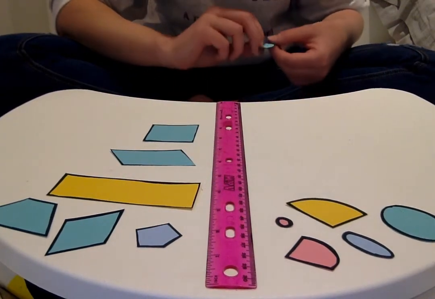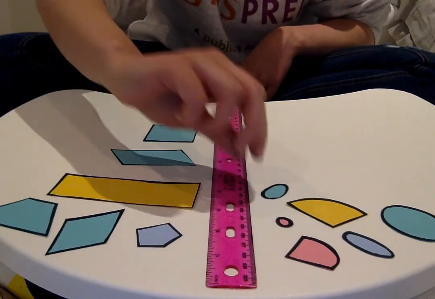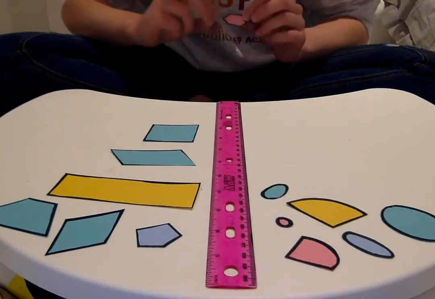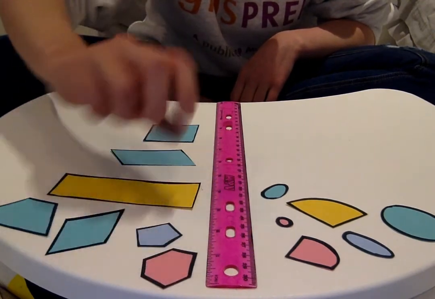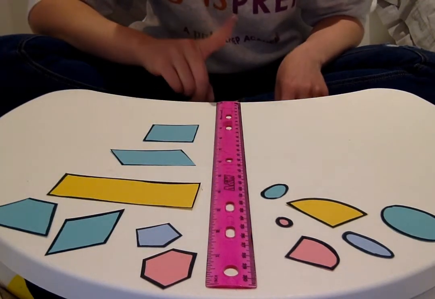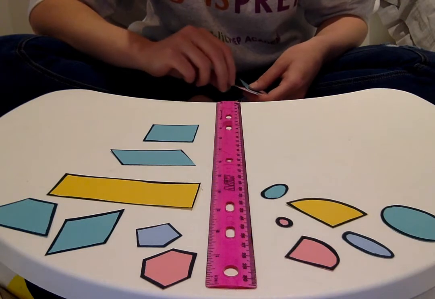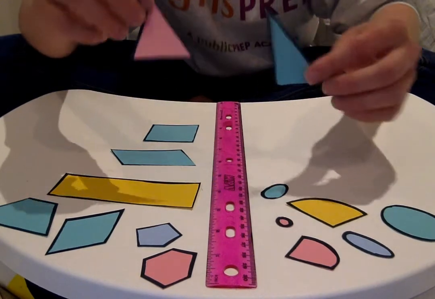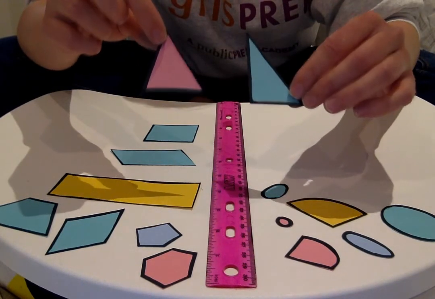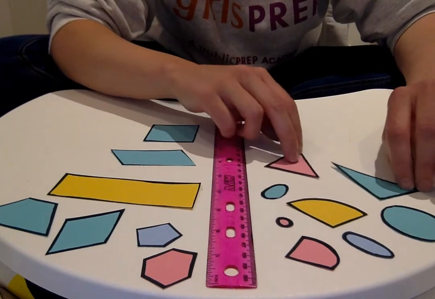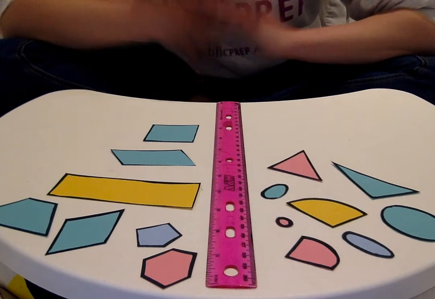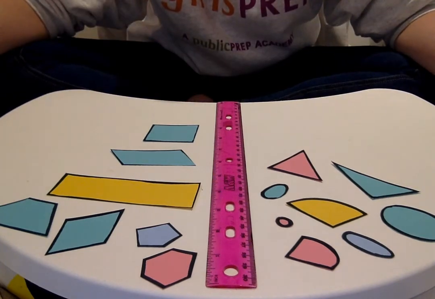We're going to put this little oval over here. We're going to put this hexagon over here. Now, it looks like last time, but I'm going to add in 2 triangles. So we're going to put 2 triangles, and they're going to go on this side. Do you know what the rule is?